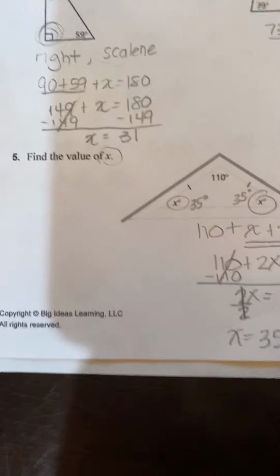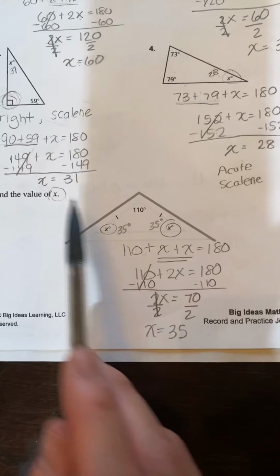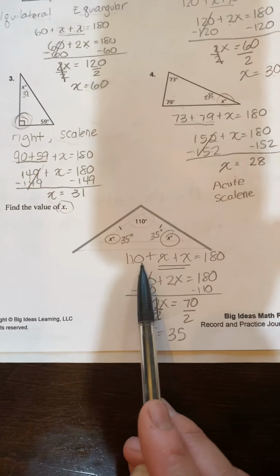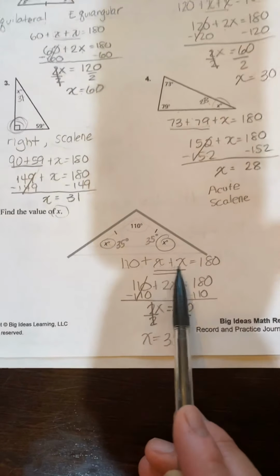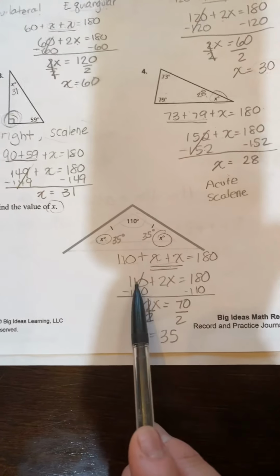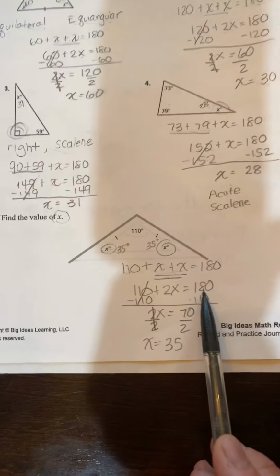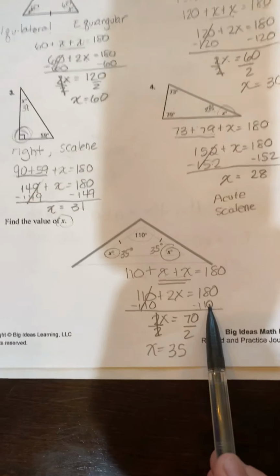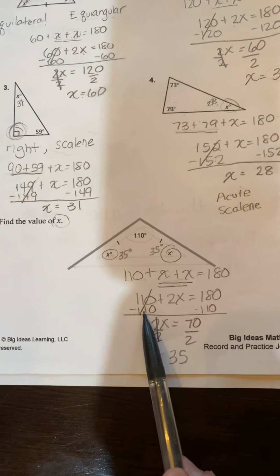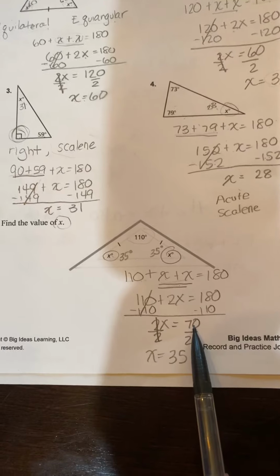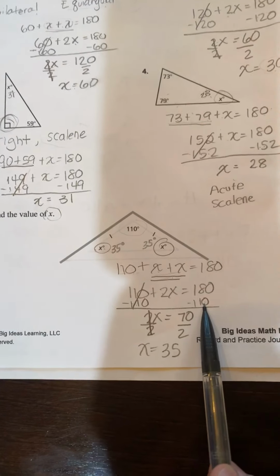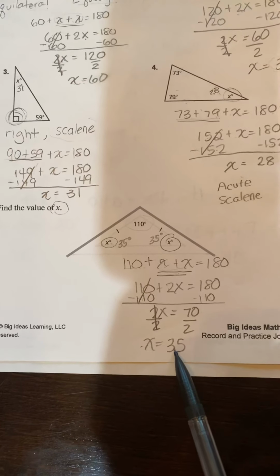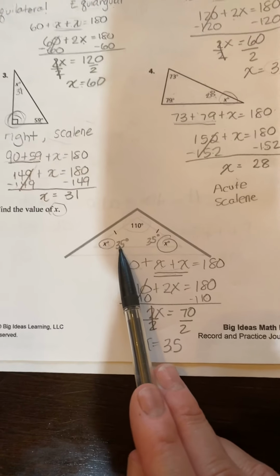In number 5, it just wants us to find the value of x. So I have 110 plus x plus x. Combine my like terms, so I have 110 plus 2x, and again, we set it equal to 180 degrees. Subtract 110 from both sides. That will cancel out. We will have 2x is equal to 70, 180 minus 110. Divide by 2, and x is equal to 35. So the value of x is 35.